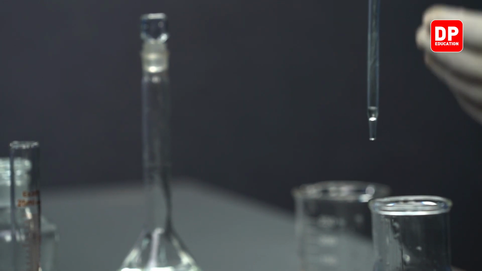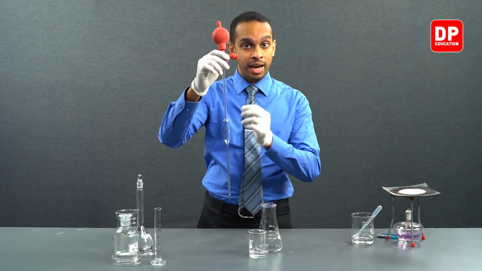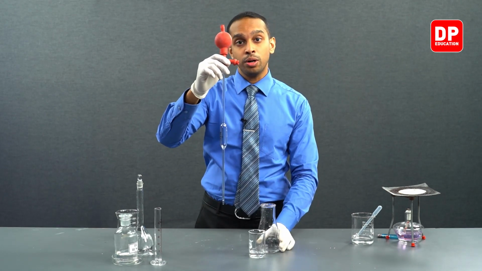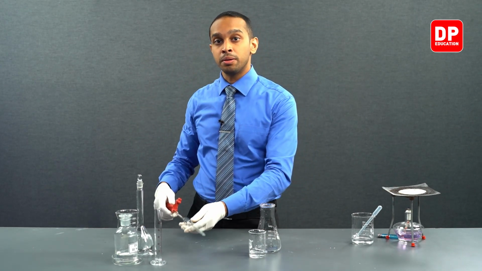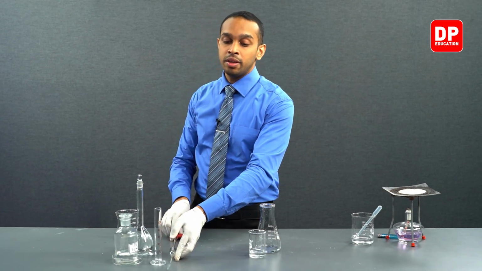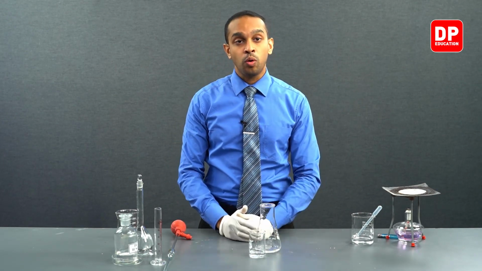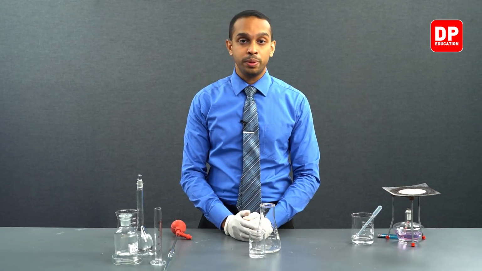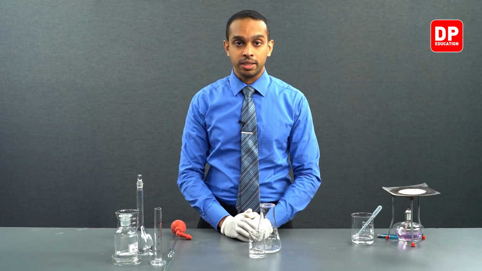So do not force it into the titration flask. If you do that, there will be an additional drop added to your titration flask, and it will give you a measurement that has a significant error in it. So we do not want that to happen. So please make sure that you don't force that droplet into your titration flask.